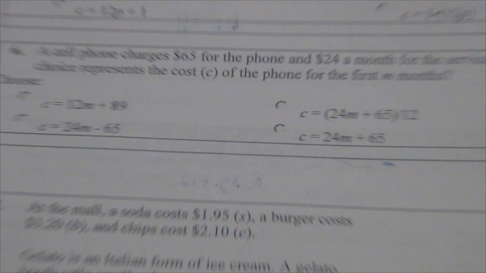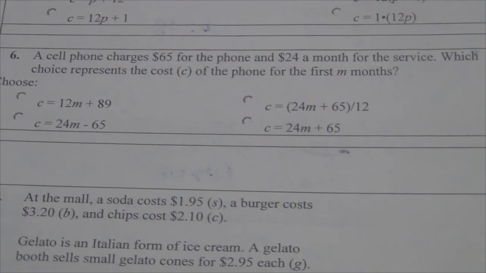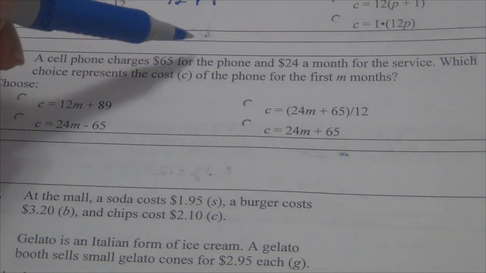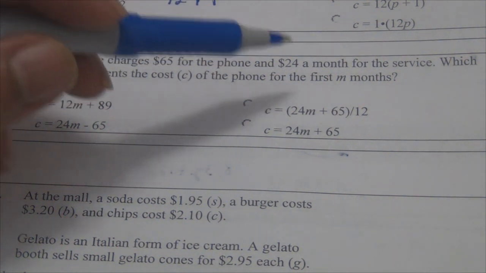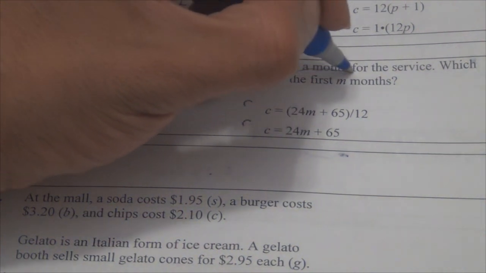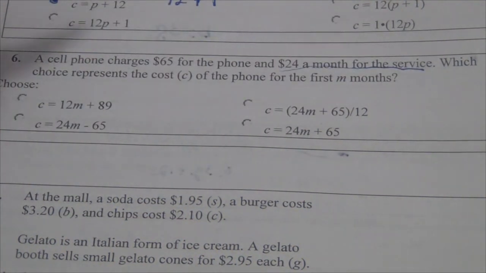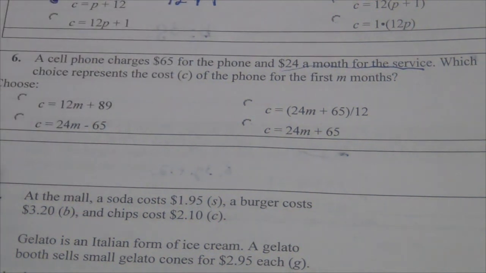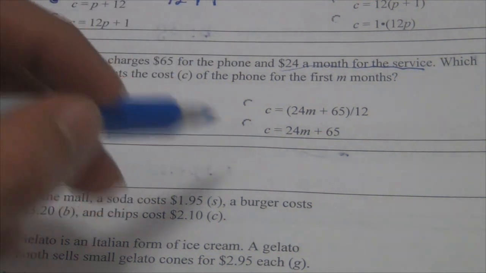Okay. Let's see now. A cell phone company charges $65 for the phone and $24 a month for the service. Okay, so here we go. We're gonna have $24 a month for the service, and the $65 is for the phone, so it's a one-time thing. Which choice represents the cost? Okay, so cost. So you see the choices: C equals, C equals, C equals, C equals.